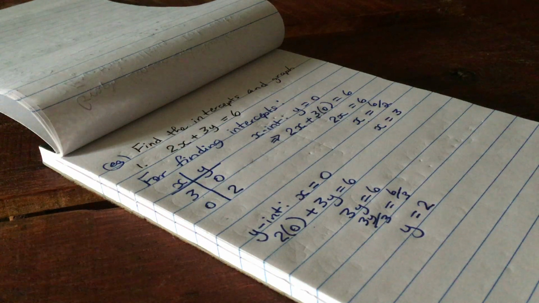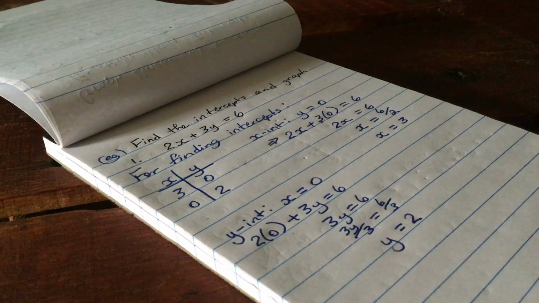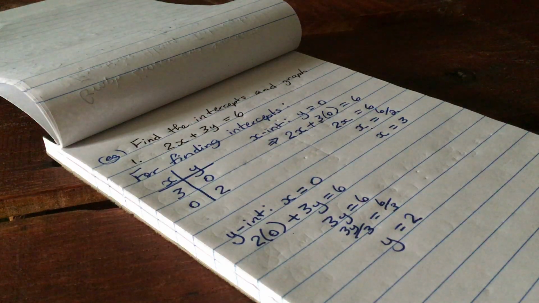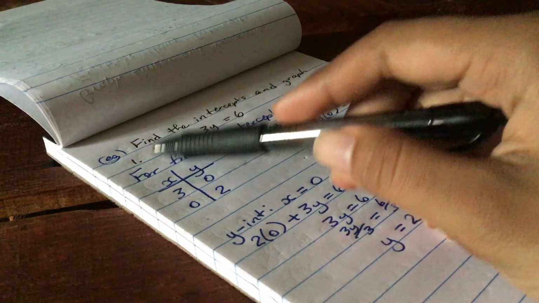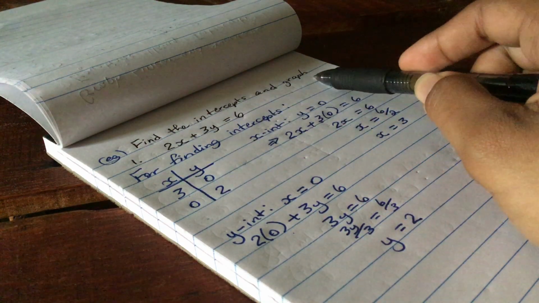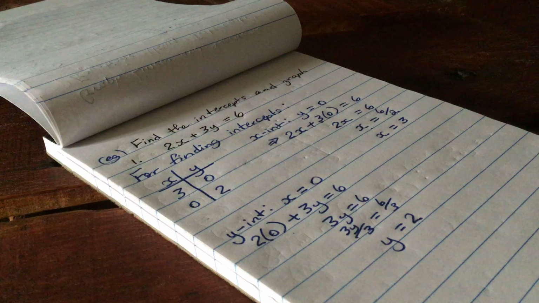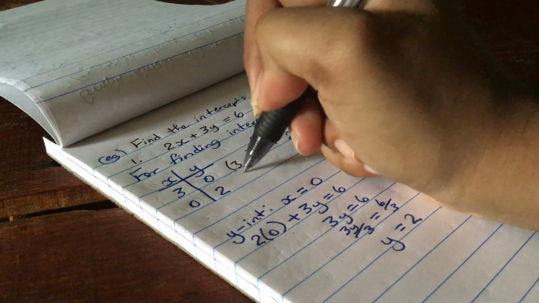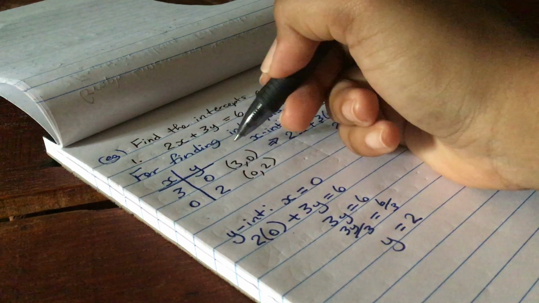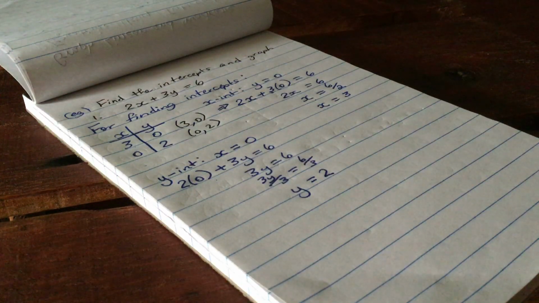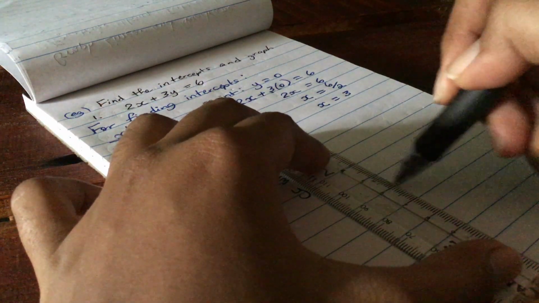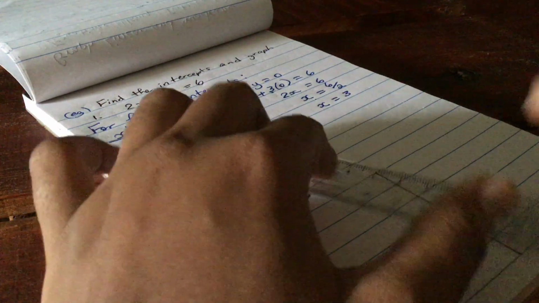So now we have 2 points or 2 intercepts. So we need to graph. Remember, we have to follow everything that the instruction says. The instruction says to find the intercepts and graph. So we found the intercepts. If we write those in point form, we would have 3, 0, and 0, 2. So we need to plot these 2 points. Plotting the point isn't the only step in graphing. We also need to connect the points so that we form the line.